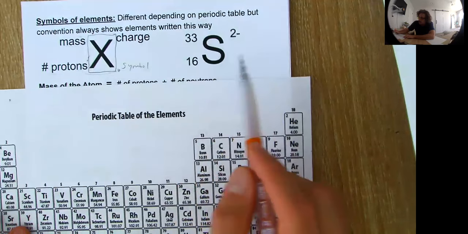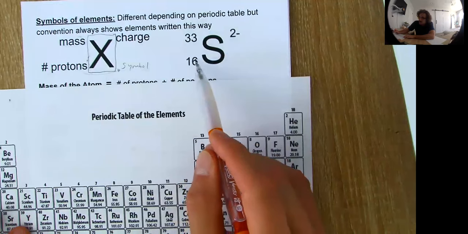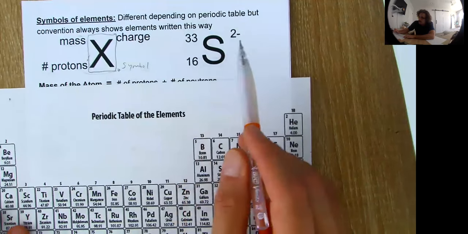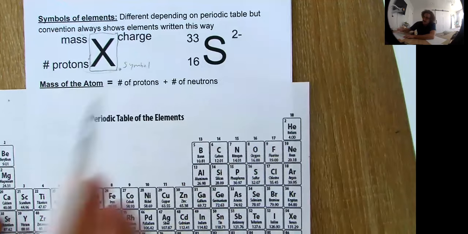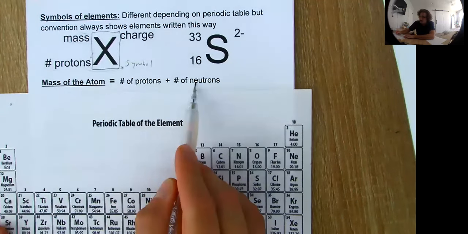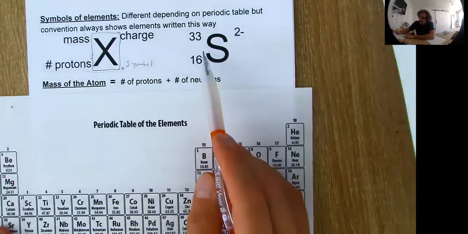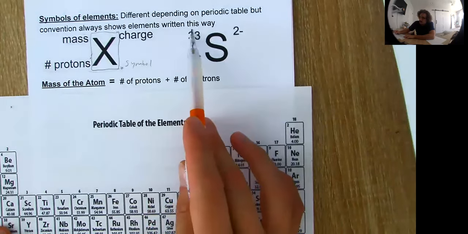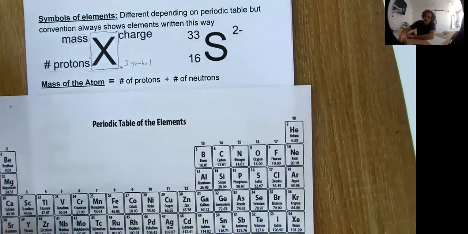Here's an example of sulfur. Sulfur, S for sulfur, has 33 as a mass number, and it has 16 protons, each with a mass number of 1. And then the charge is 2 minus. That's a negative 2 charge. The mass number equals the number of protons plus the number of neutrons. So simple math would tell you that there are 16 protons here, and if the mass number is 33, that gives you 17 neutrons. I checked with a calculator, and yes, 17 is the right answer.